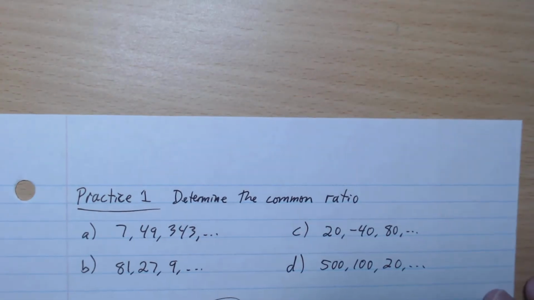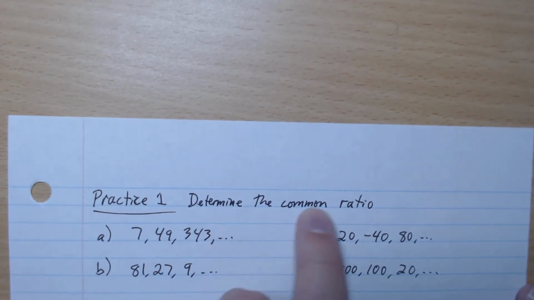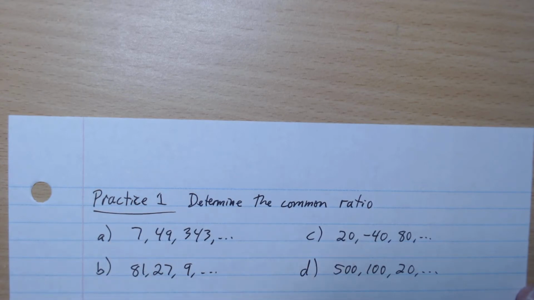Okay, time for some practice. Practice number 1, determine the common ratio, A, B, C, D. Go ahead and pause the video and answer that.